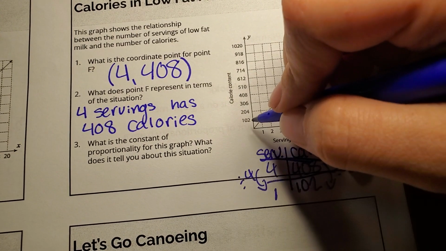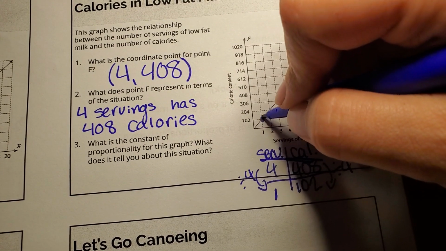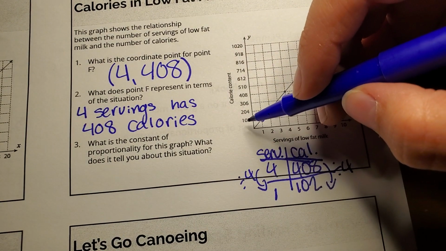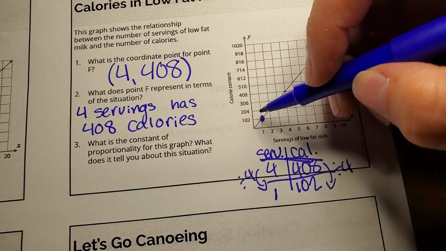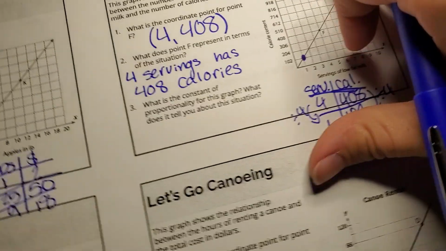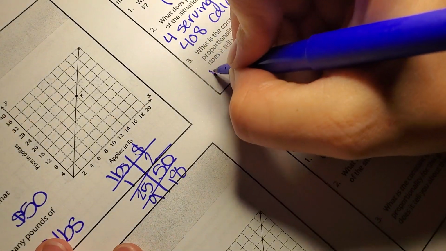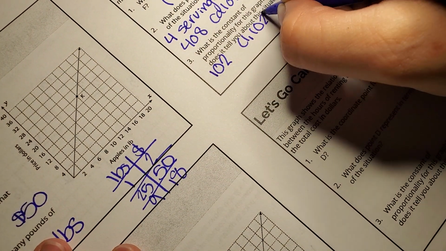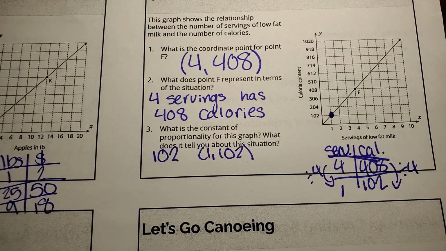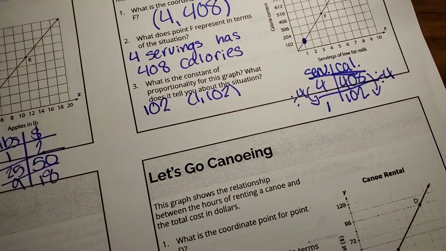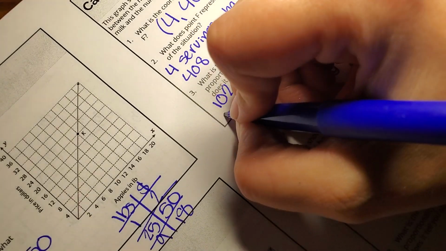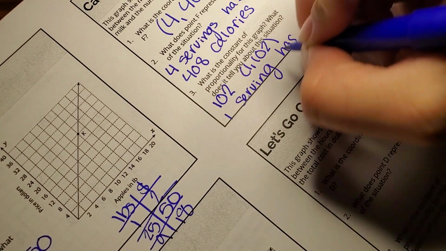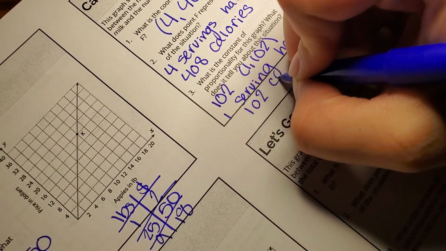The x value is 1, and when we go up to our line, we see that 1 serving is going to be 102 calories. So it is 102 for our constant of proportionality, and we see that on the graph as 102. Now this tells us that 1 serving has 102 calories.